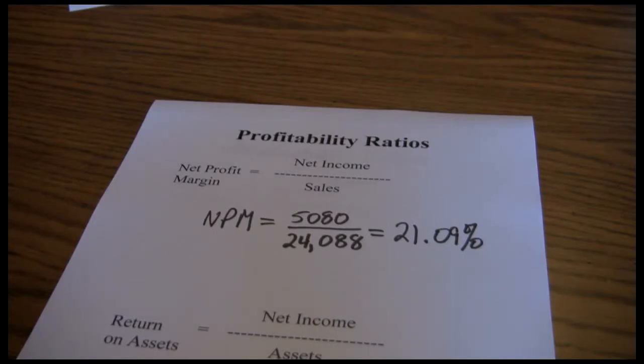That is an extremely high net profit margin. Typically, a lot of profit margins are somewhere in the 10% or less range. Profit margins above 10% are considered relatively high. Profit margins above 20% are extremely high, indicating that Coca-Cola is a very profitable business.